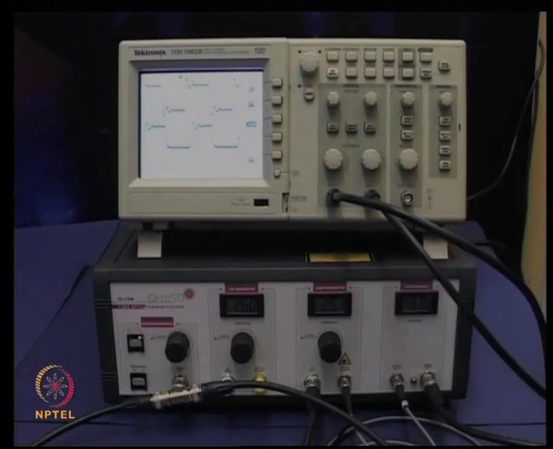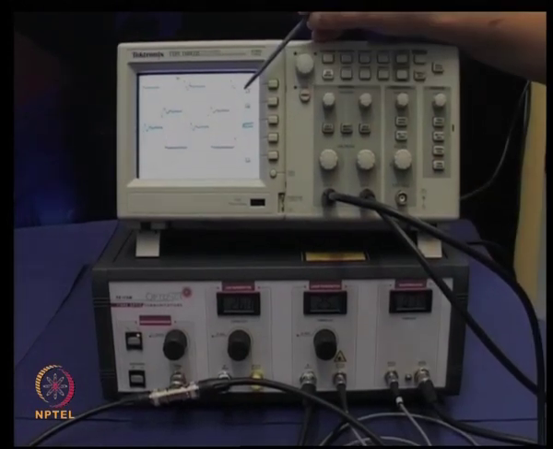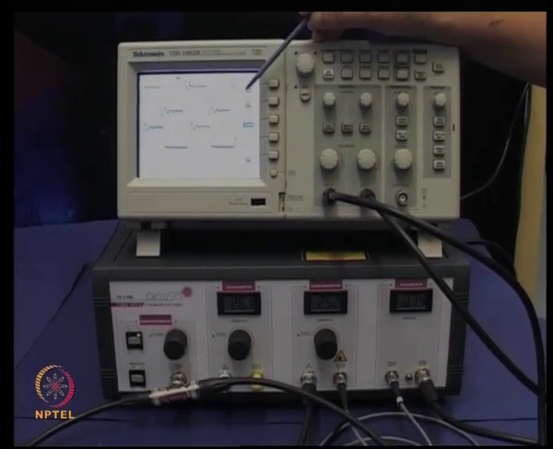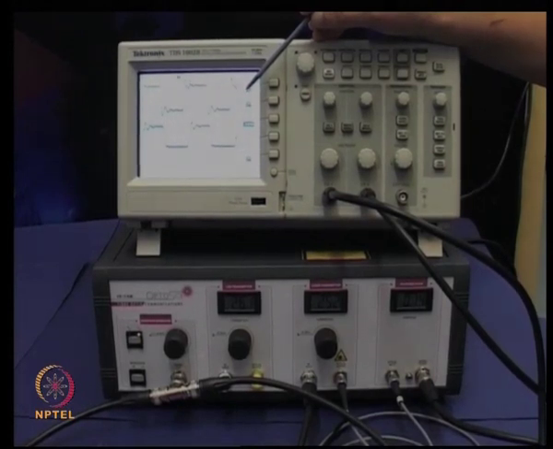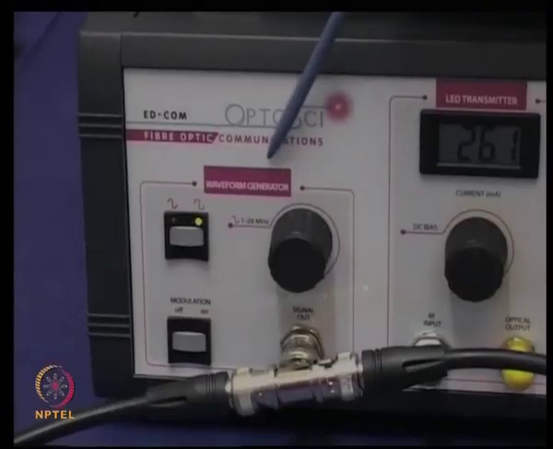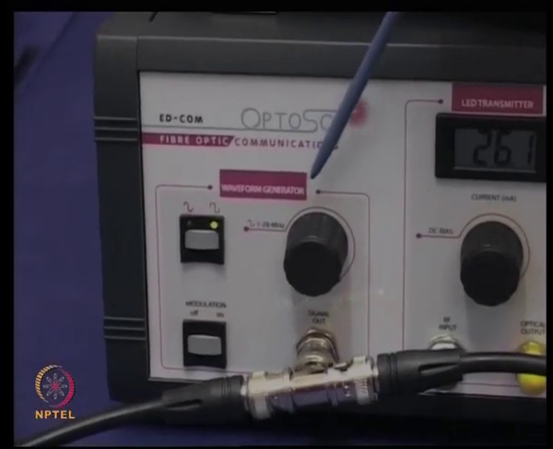This is a laser transmitter and photoreceiver. This is a waveform generator.